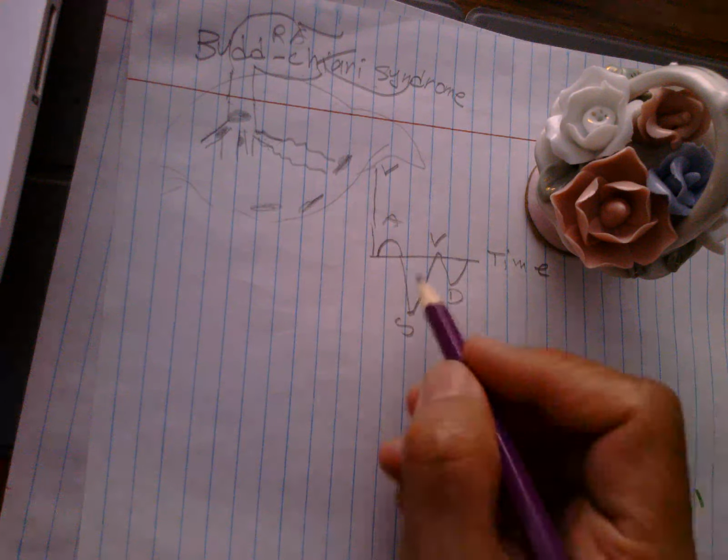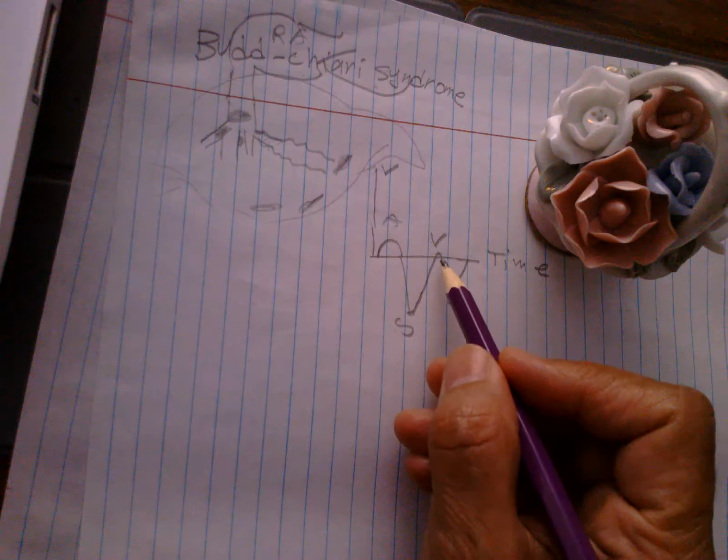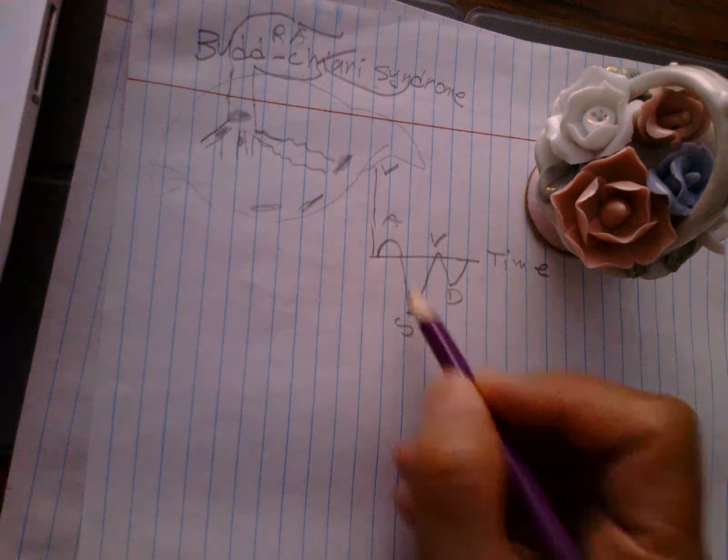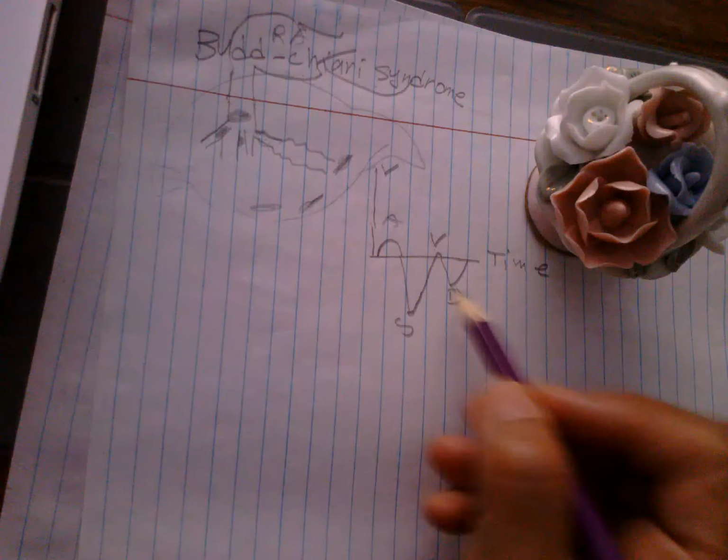So it is a normal dip and peak, dip and peak like a W.